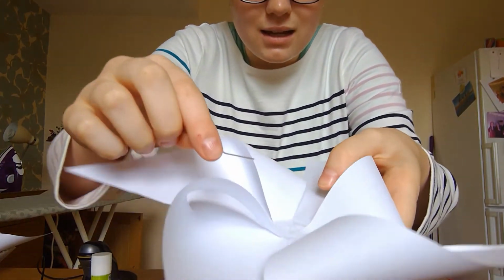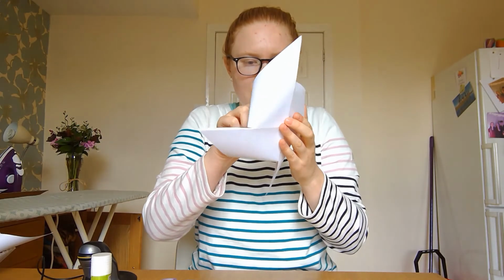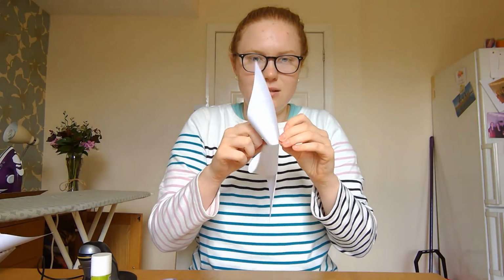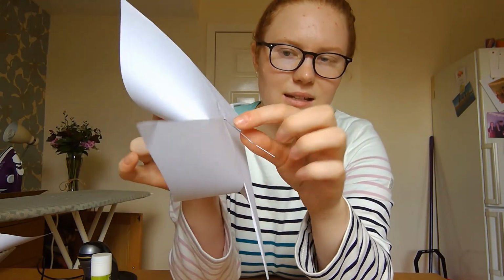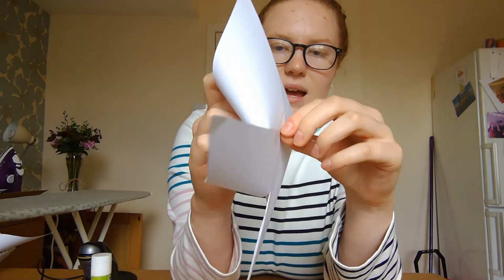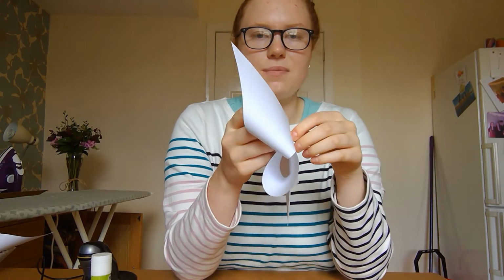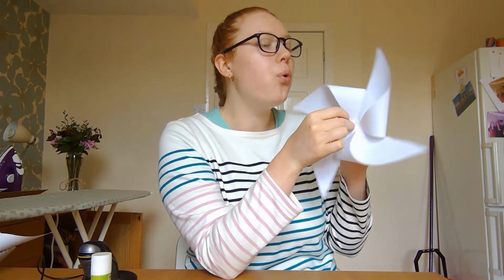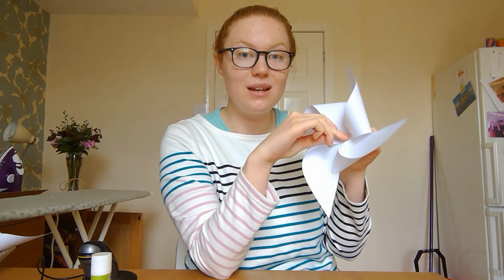We're nearly there. What we're going to do now is poke a hole using the safety pin in the middle going through. Can you see that? So I've made a little hole going through. And now if I hold both sides close to the safety pin and I blow, can you see how the windmill will work?